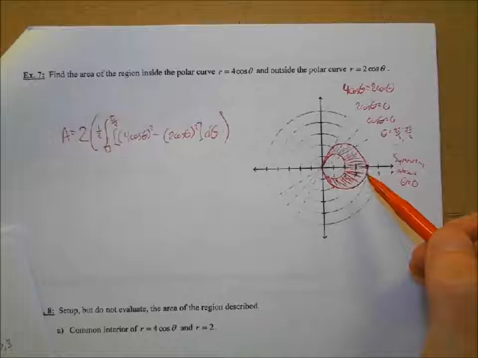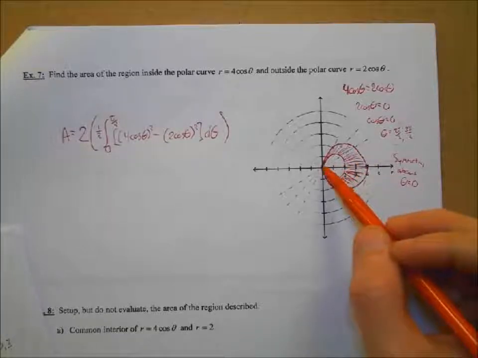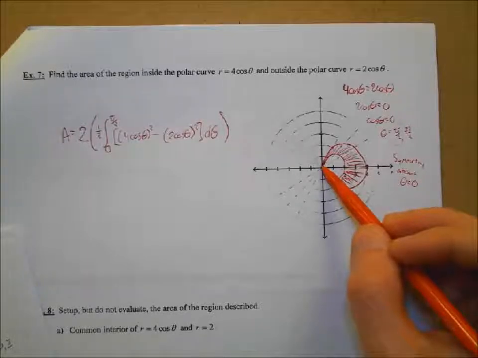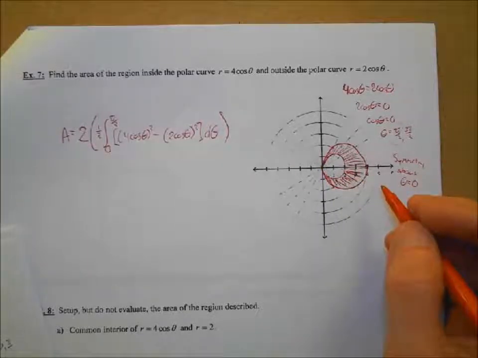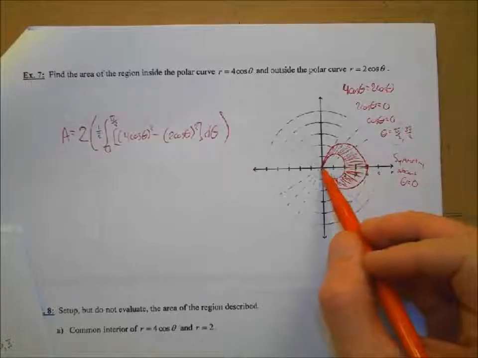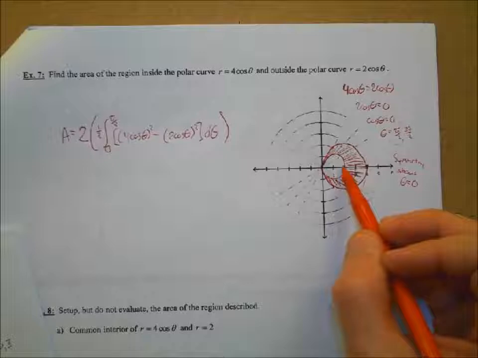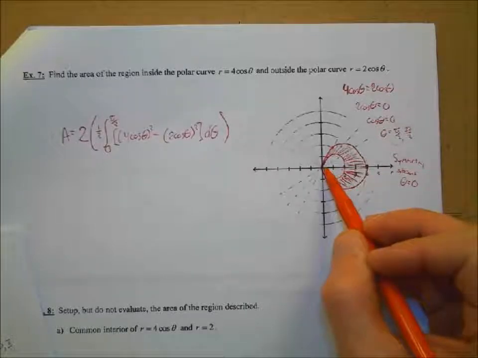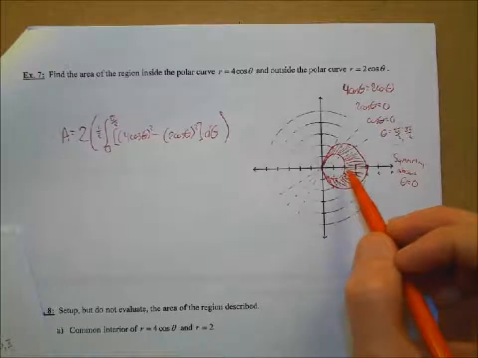So I see what you're saying here. Let me think. At pi over 2, we're here. Then at pi, we would be here. And at 3 pi over 2, we'd be back. So you're saying, why don't we do pi over 2 to 3 pi over 2?